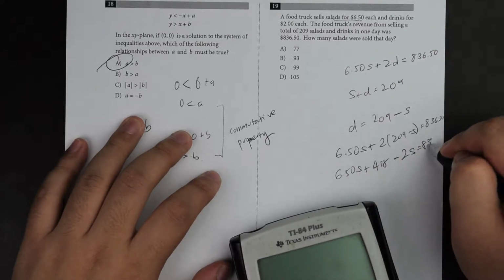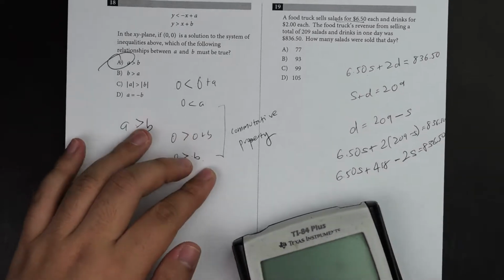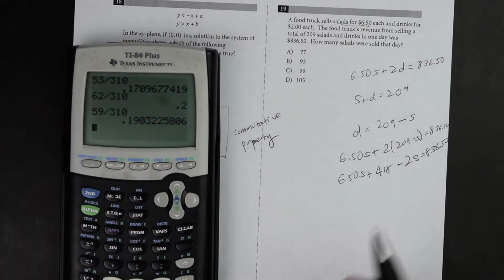And duly note that because this portion right here is a calculator portion, I'm allowed to use a calculator for this.